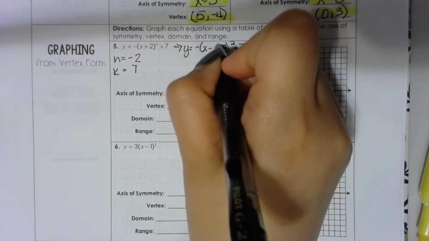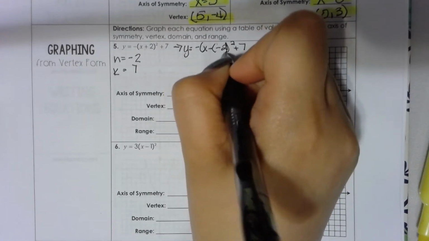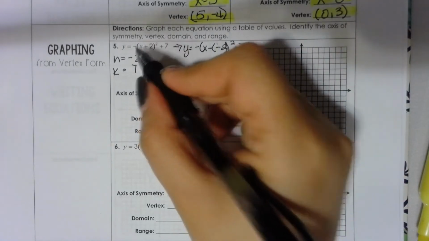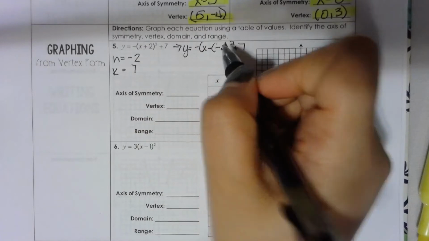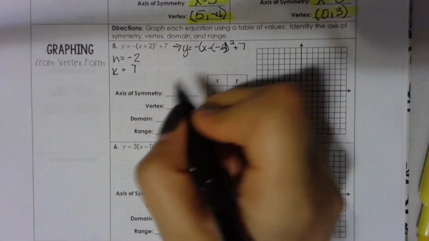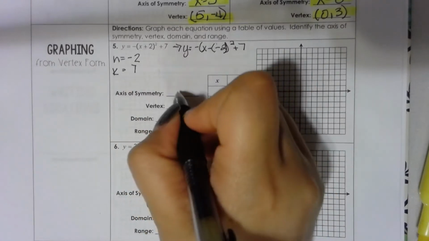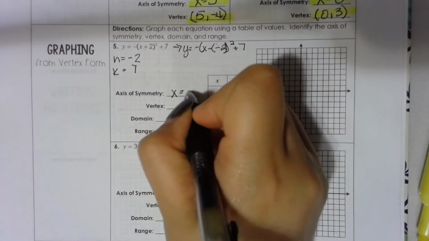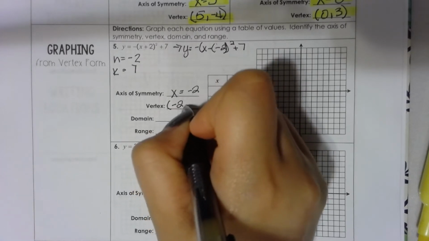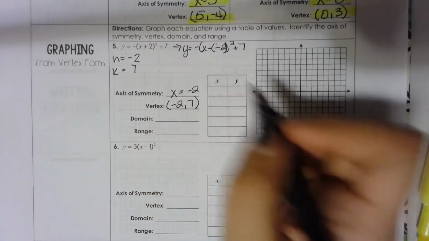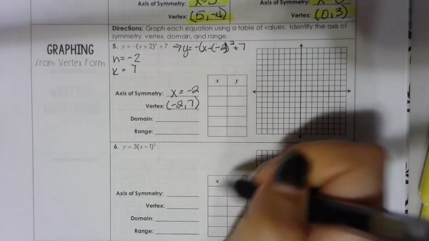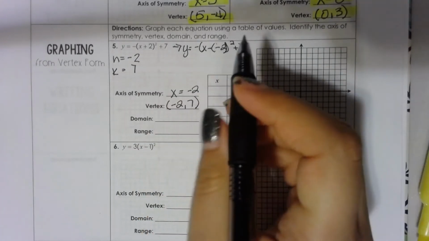I'm going to write this in parentheses, because a negative times a negative would give you a positive. So you can unravel that positive sign and get 2 negatives. Okay, and remember your axis of symmetry is that h. So x equals -2. Your vertex would be -2, 7. Remember, domain on these, we'll be able to see it more in the graph.